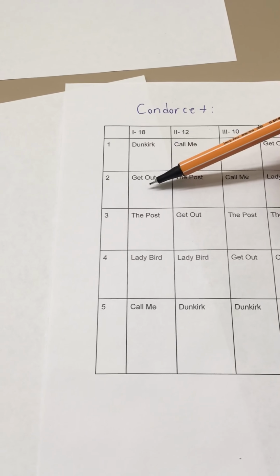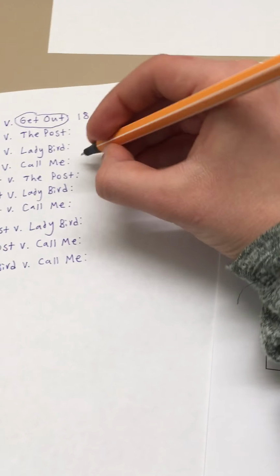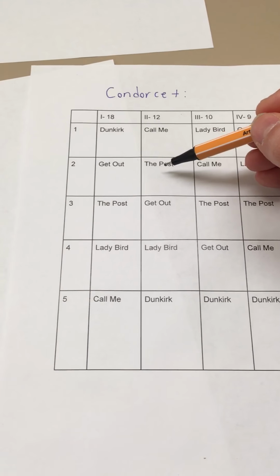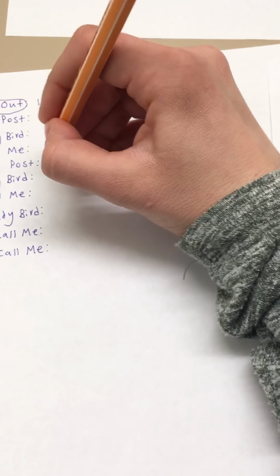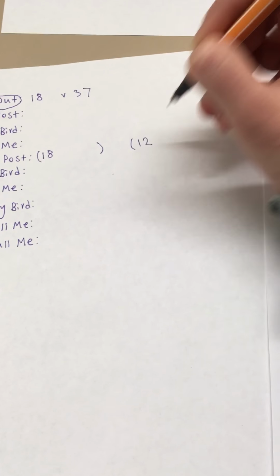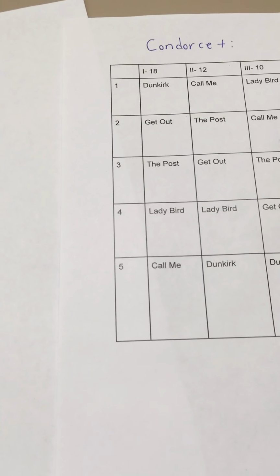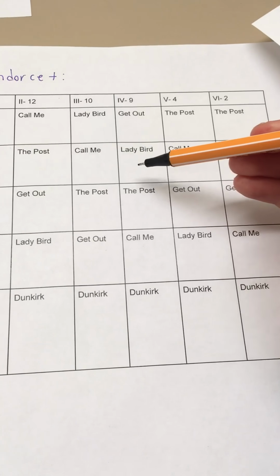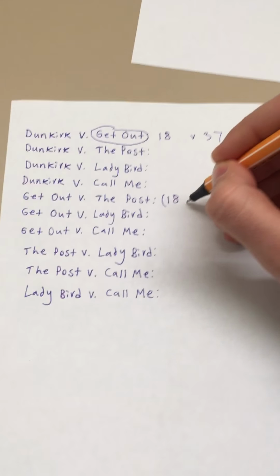Group of 18, Get Out beats The Post. Group of 12, The Post beats Get Out. Group of 10, The Post beats Get Out. Group of 9, Get Out beats The Post. Group of 4, The Post beats Get Out.